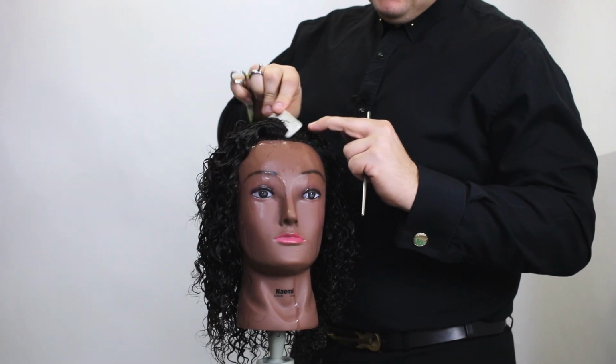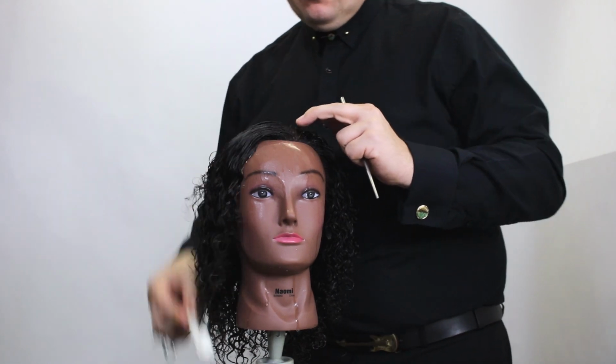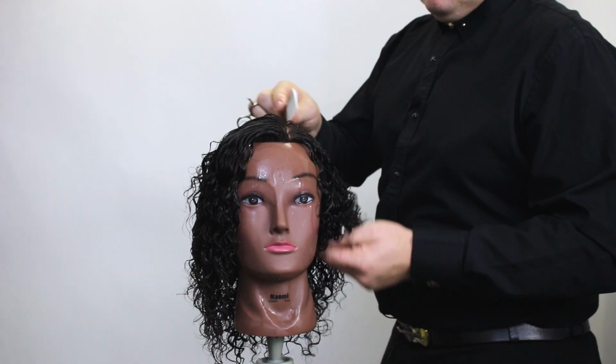So let's get started. I'm going to part my guest's hair where they naturally part it. She's got a little bit of a side part.